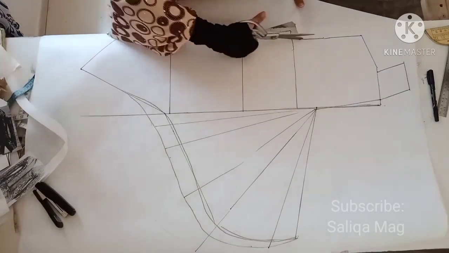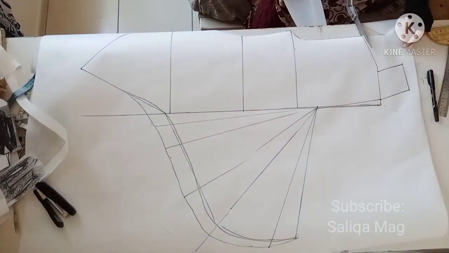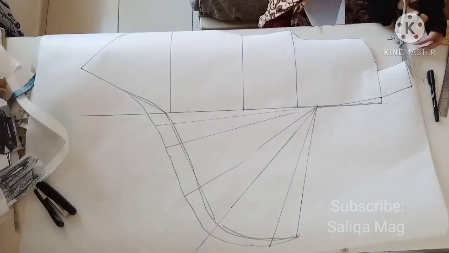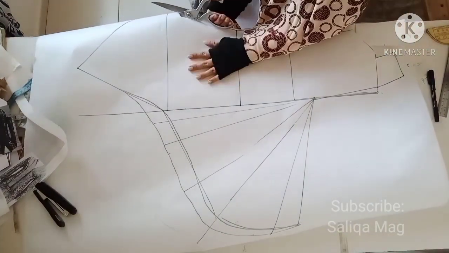So guys, you can see I'm just cutting my pattern quickly here, all the outer lines, and you can see.